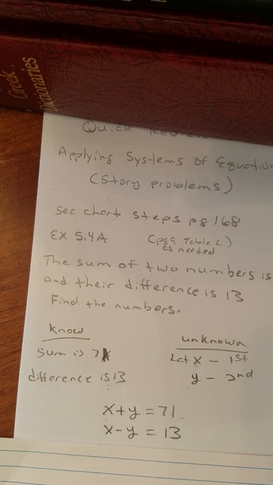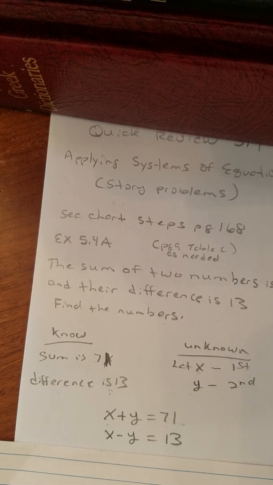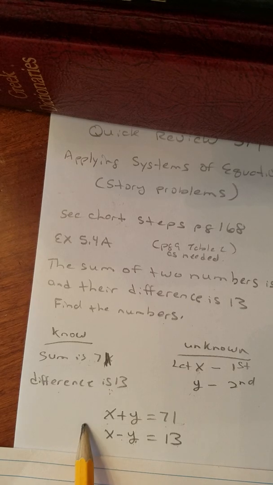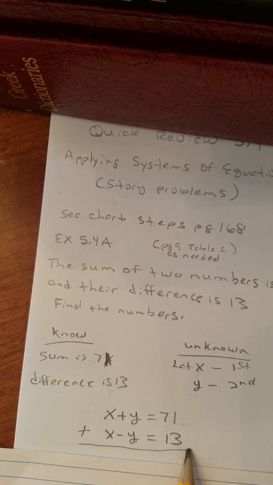So now looking at this, you have a choice. Remember, we've learned several different ways on how to solve systems of equations. You can solve by graphing, you can solve by substitution, and you can solve by the addition and elimination method. And so you kind of want to look at them and see which would be the best. And at this point, because the coefficients are one positive and one negative, it would probably be good to go ahead and use the addition elimination method.